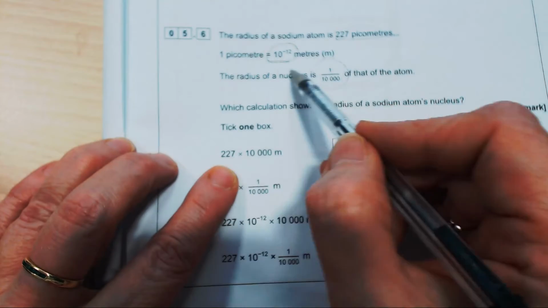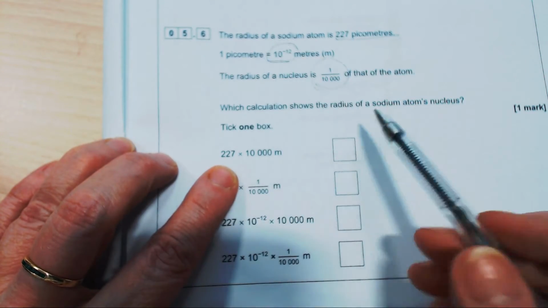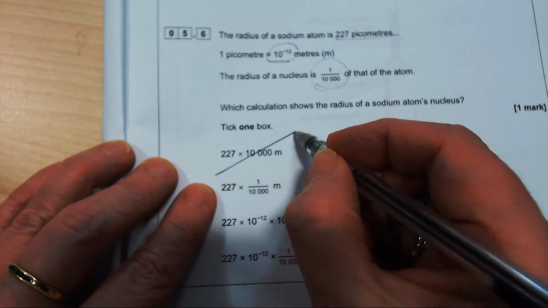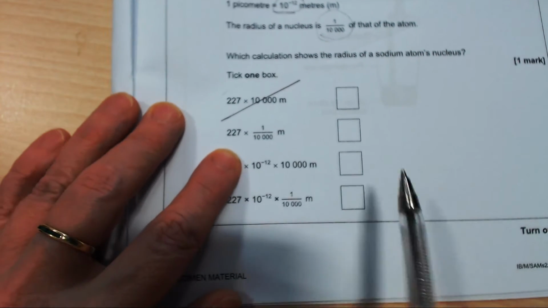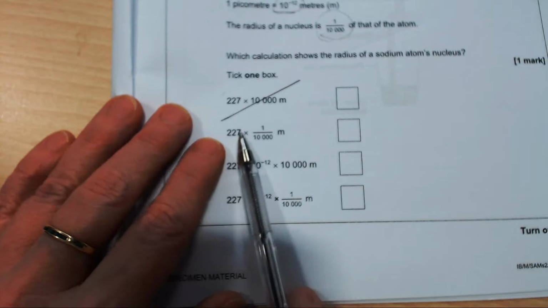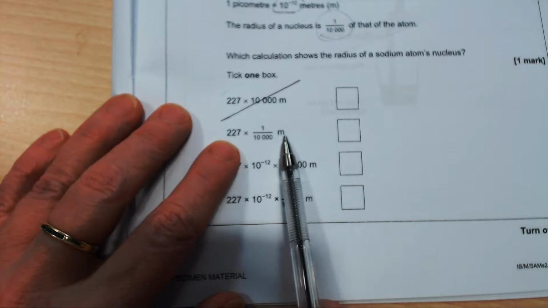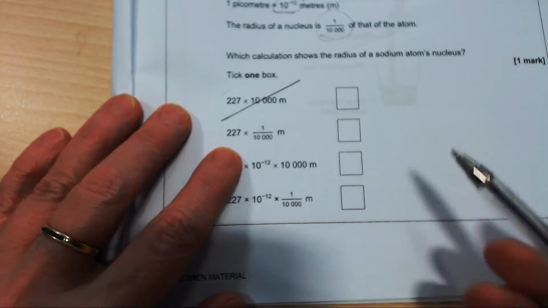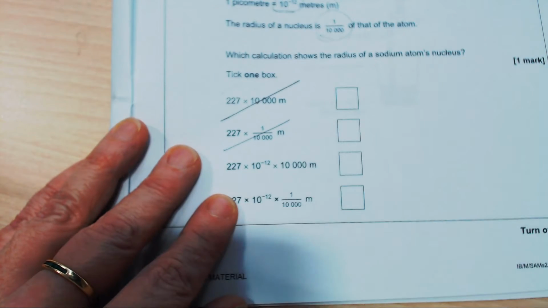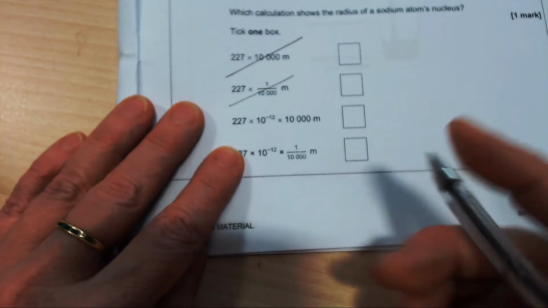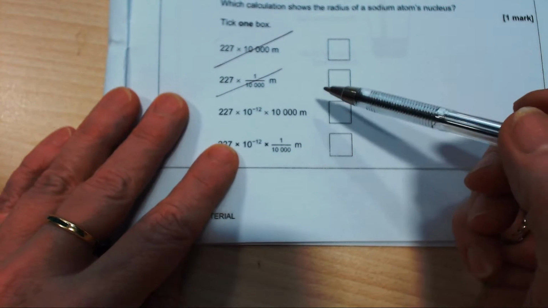Well, for a start, that's missed out anything to do with a picometer, and we know we're talking picometer, so it cannot be that one. Next one's more plausible. You've got 227 times the fraction. But again, there's nothing about 10 to the minus 12. So that's not plausible. The third one, this is looking better.